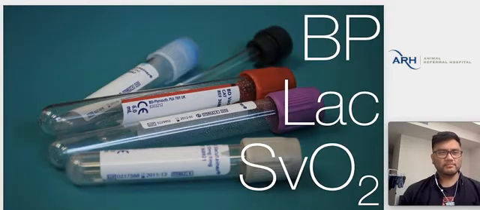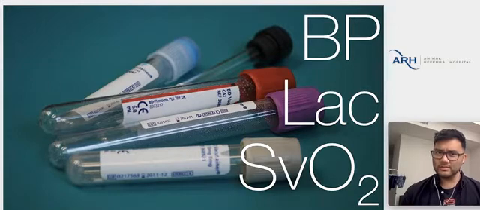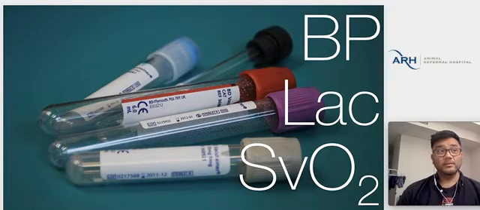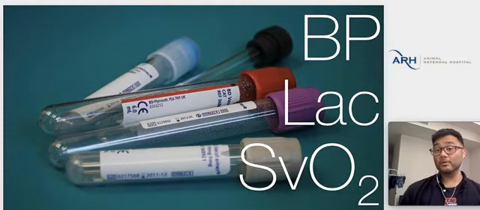So what if you're not sure? Is the patient in shock, or are they just painful, or are they anxious? There are a few other adjunctive tests that we can use to increase that index of suspicion. We can do a non-invasive blood pressure, but bear in mind this does not always equal perfusion. But if it's low, it needs to be treated. If it's normal, then there may be some compensatory mechanisms keeping it normal.